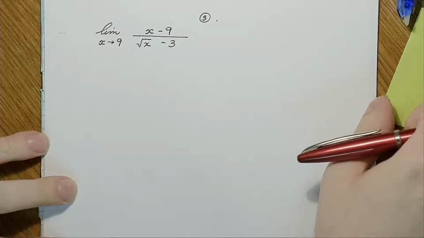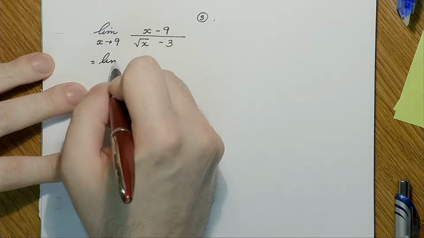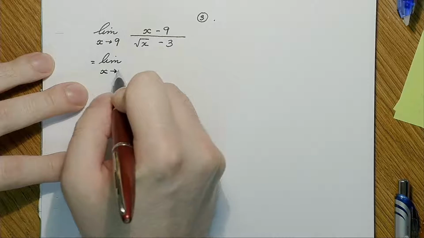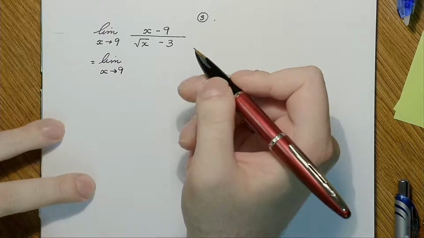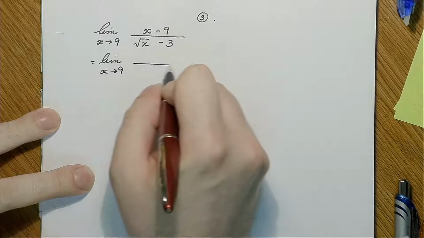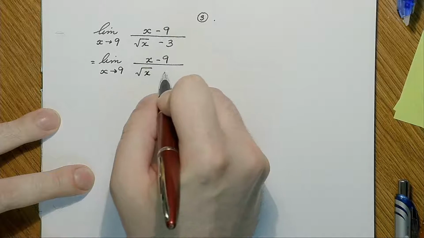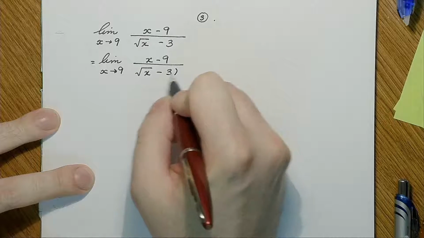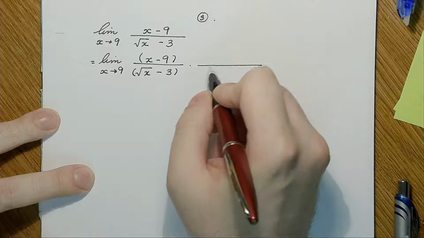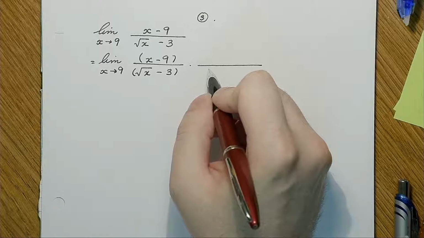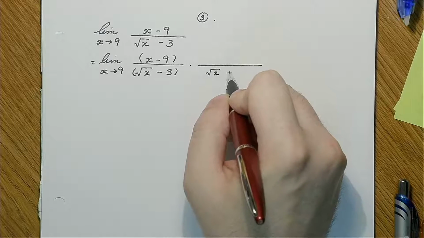So what I can do is, instead of rationalizing the numerator, as we've usually done before, we can actually rationalize the denominator. So rationalizing it, I'm going to take the radical conjugate.